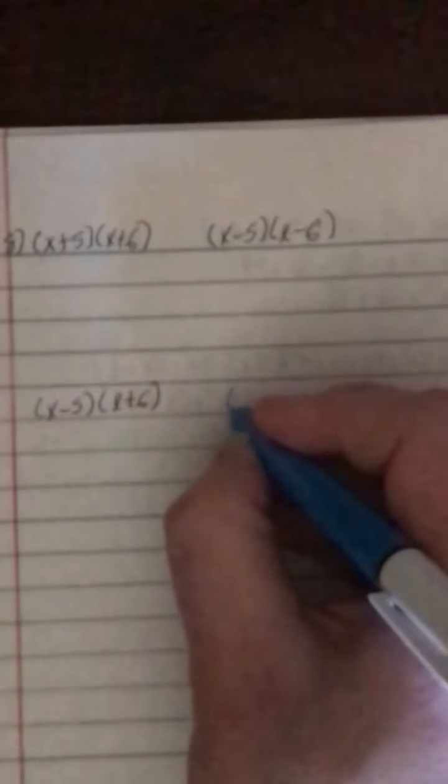Then you also had x minus 5 times x minus 6. Then you had x minus 5 times x plus 6. And then you had x plus 5 times x minus 6. And you had to multiply them out and match them.